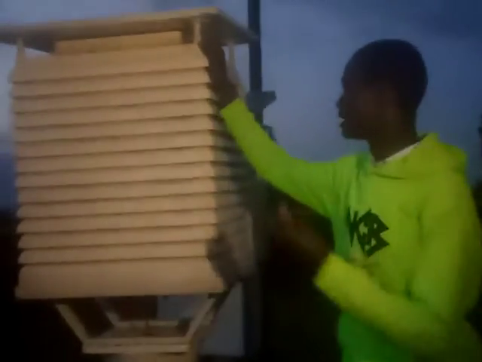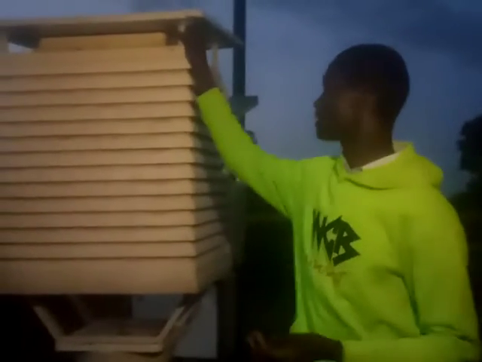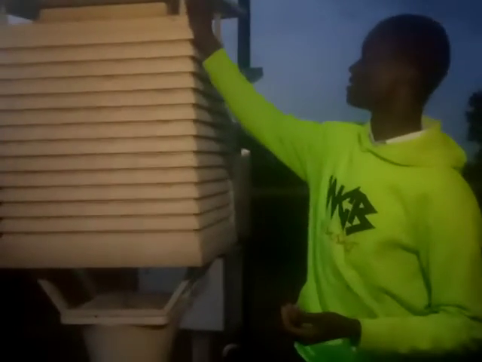Then, among the other instruments, we have this one we call the Stevenson screen. The Stevenson screen is just a housing for some weather instruments. It should have thermometers in it. As you have been told, there are three thermometers: the maximum thermometer, the minimum thermometer, and the Six's thermometer.